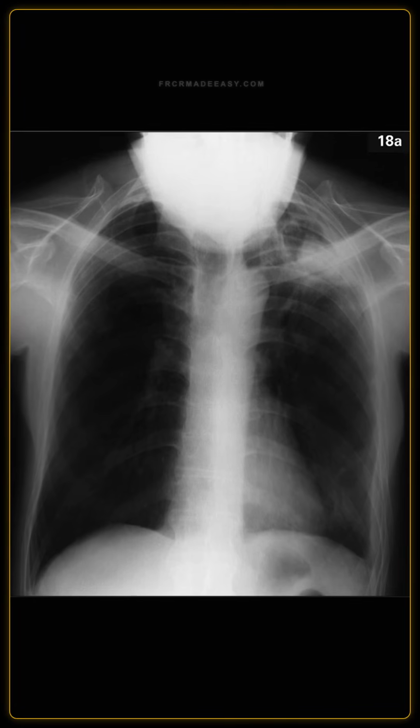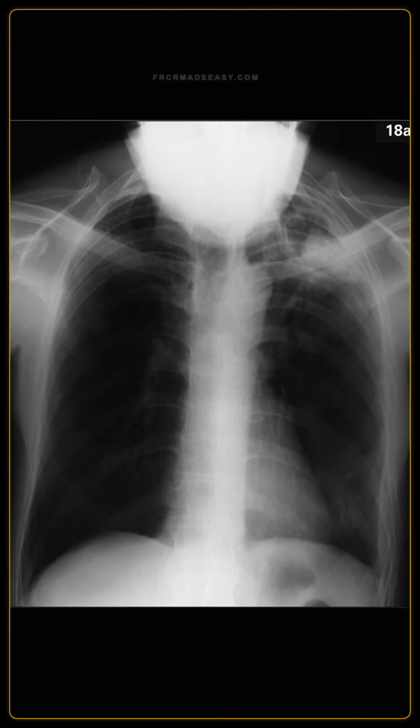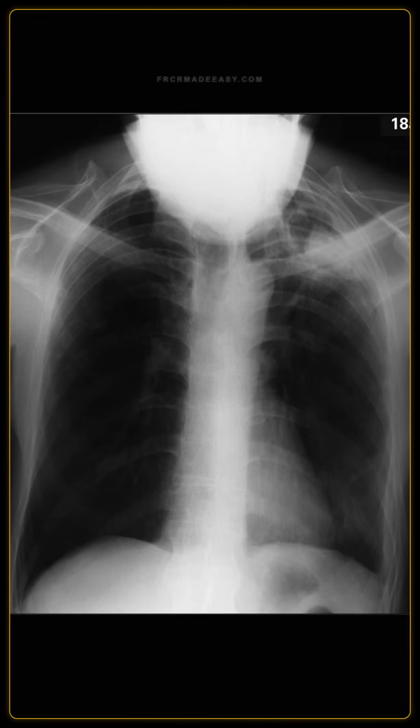A 33-year-old male presented with back pain and progressive dyspnea. I am showing you his chest radiograph. Describe the findings.